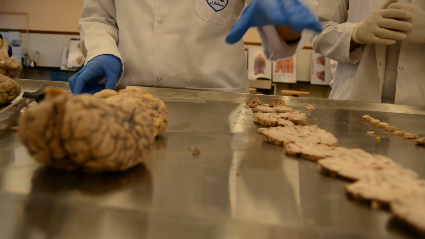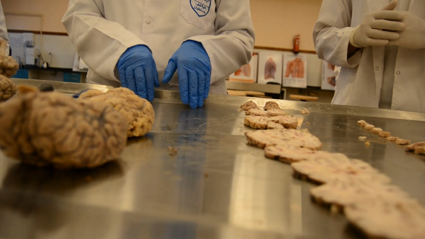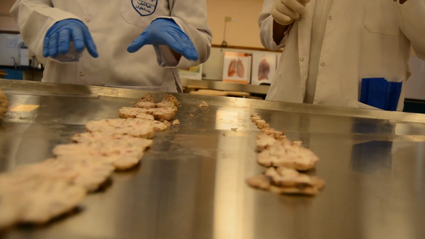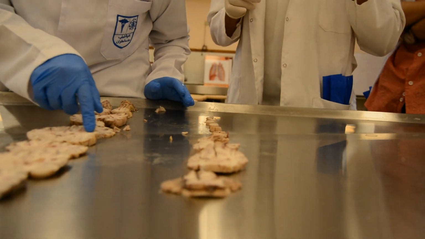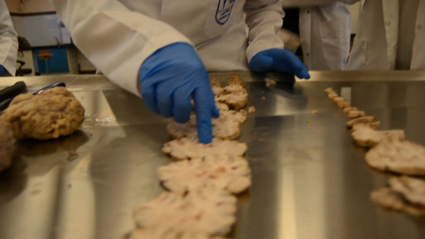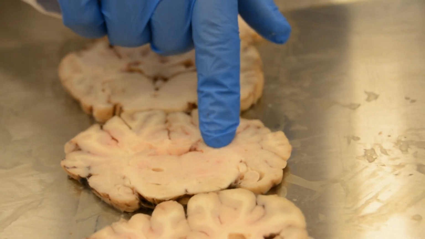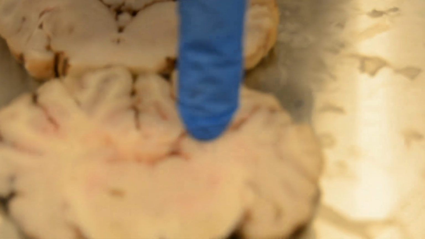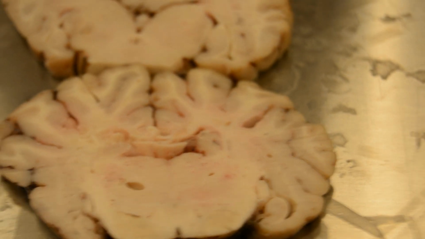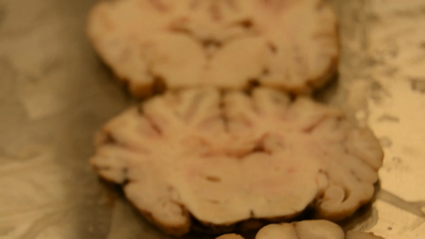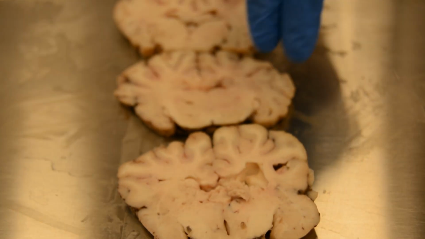Are there any internal structures that you cannot identify? I think the caudate nucleus and the globus pallidus. The caudate nucleus, you cannot appreciate it here. It's difficult here. And this is the thalamus.